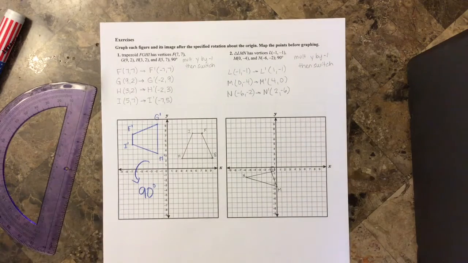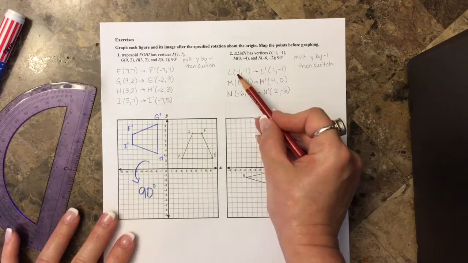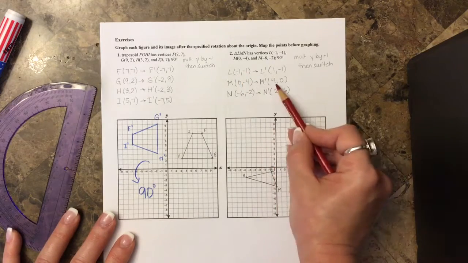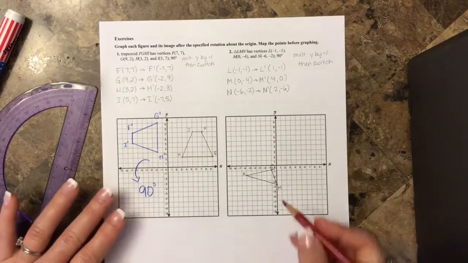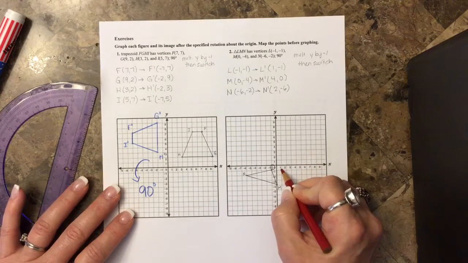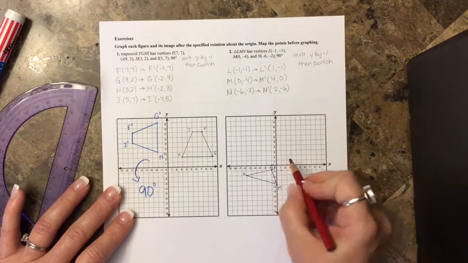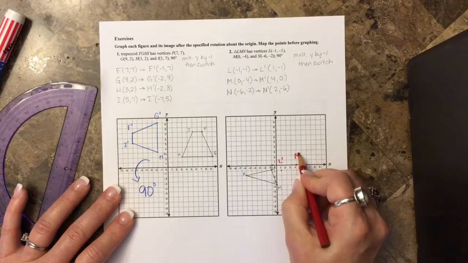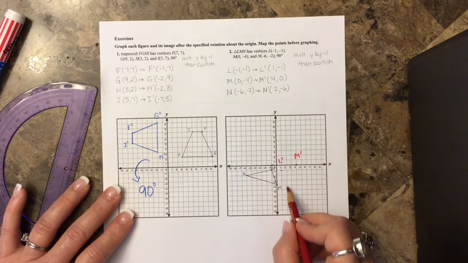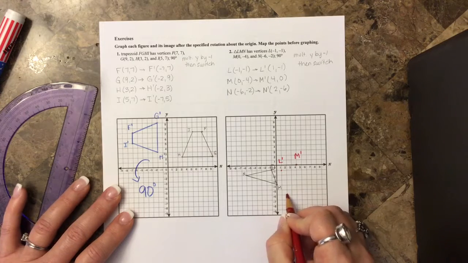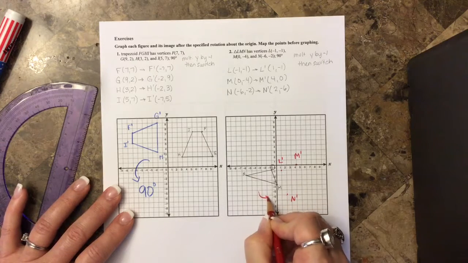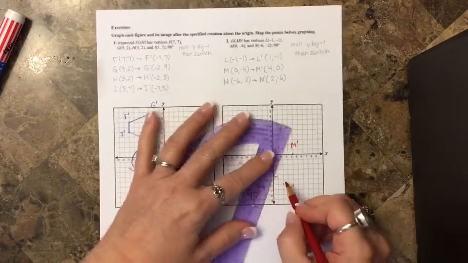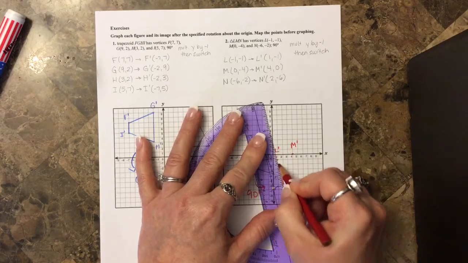Okay, this one is, again, 90 degrees. So we multiply the y by -1, and then switch places. And we can plot the new one. So 1, -1 is L prime. 4, 0 is M prime. 2, -6 is N prime. Again, we're going 90 degrees in this direction, so it makes sense it would go from the third quadrant to the fourth quadrant. And then we draw our shape.